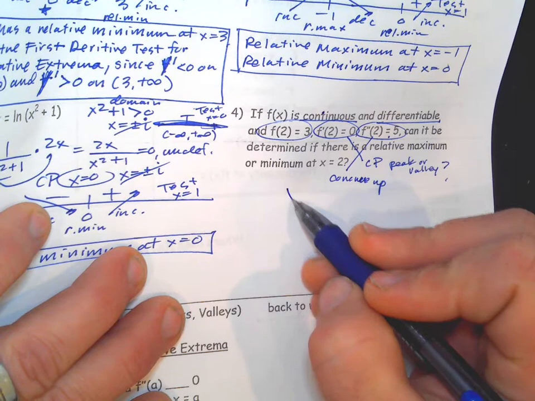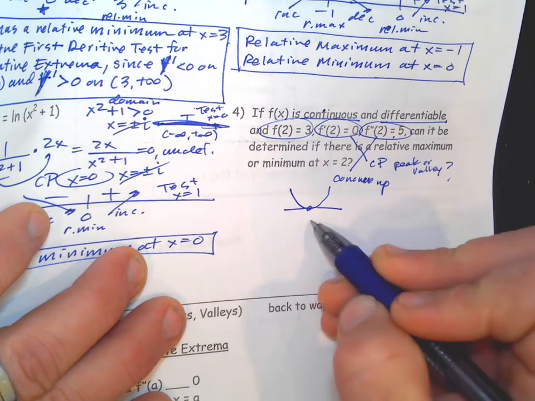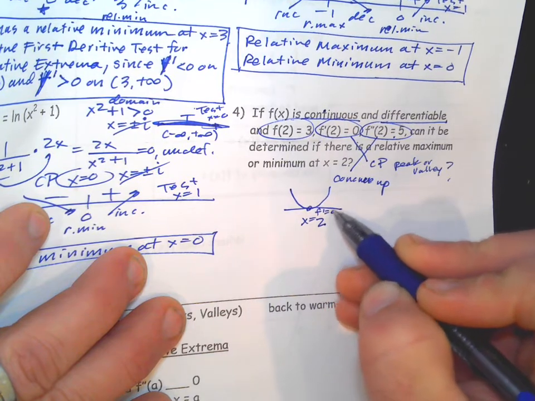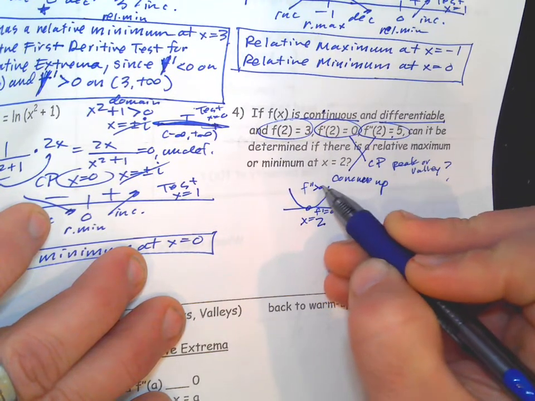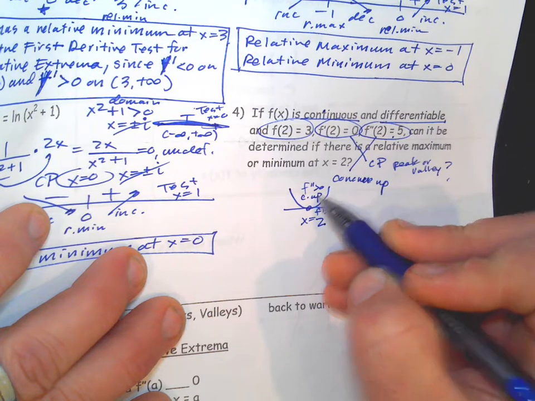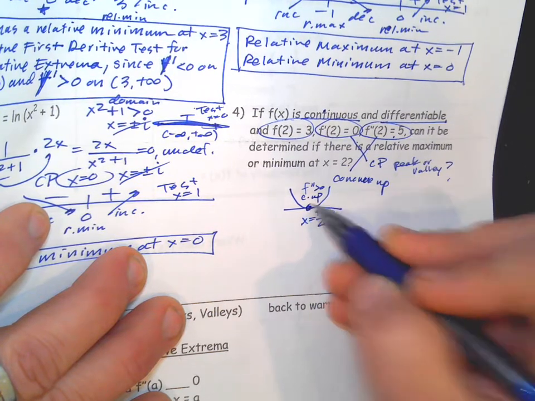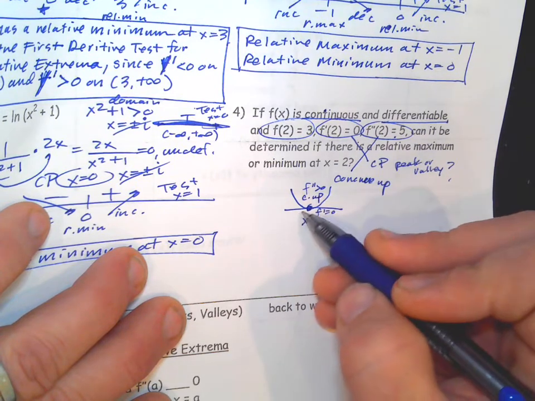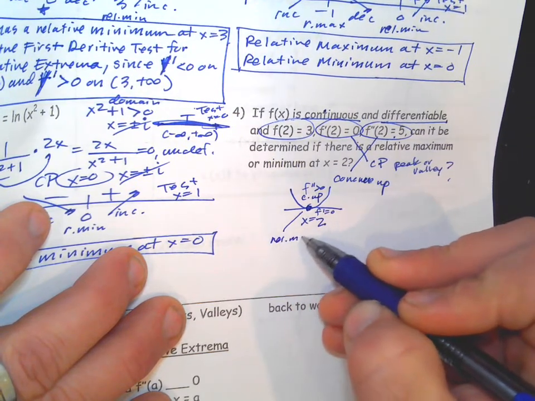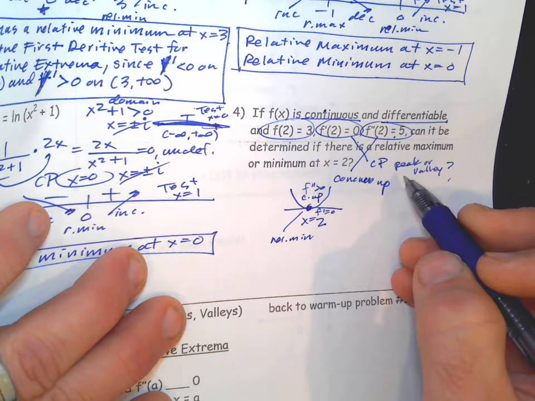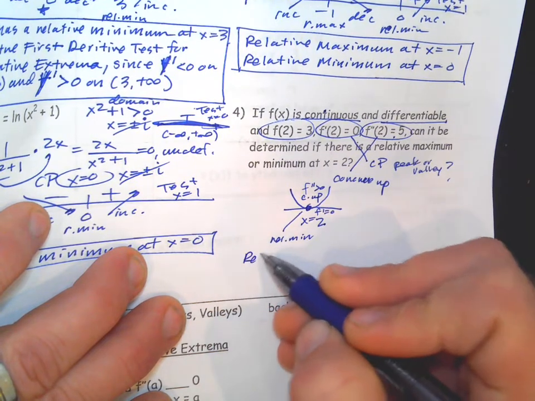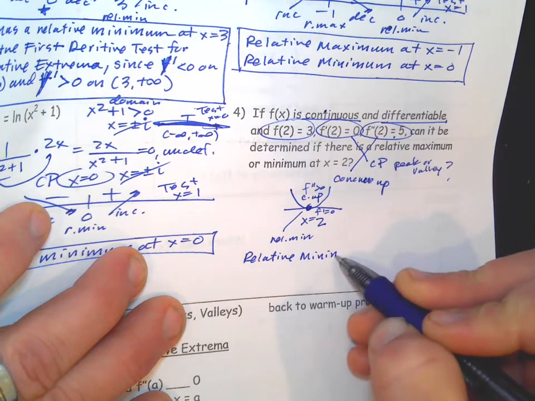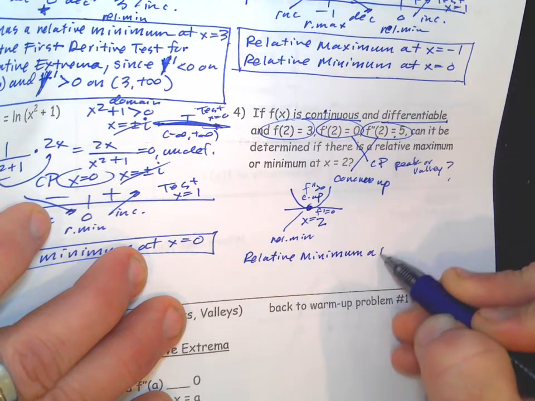So generically, it's going to look like this. We have a flat spot at x equals 2. The derivative is 0. The second derivative is positive. It's concave up. I'd say that's a low point. That looks like a valley, right? I'd say for sure that's a relative min. So I think we can say there's a relative minimum at x equals 2.